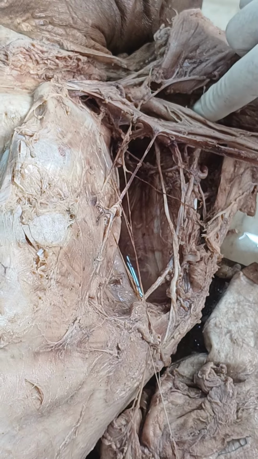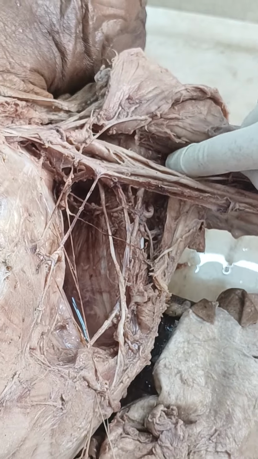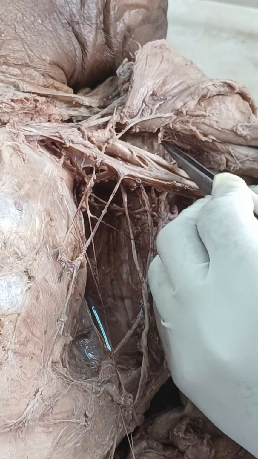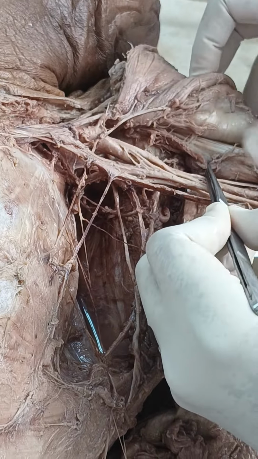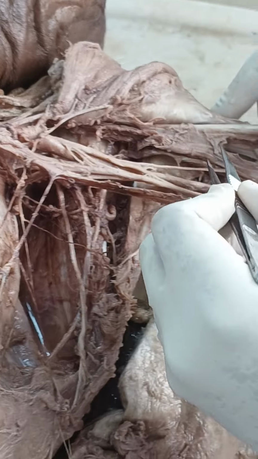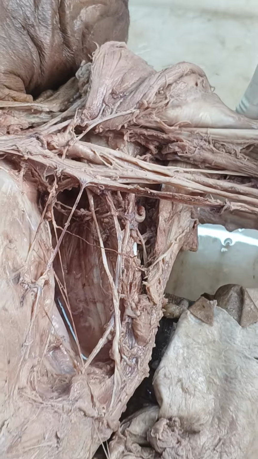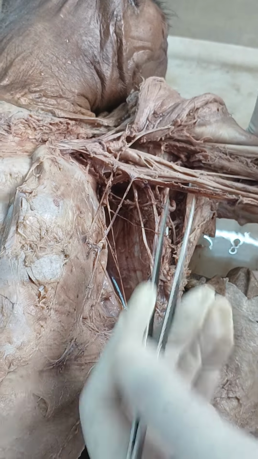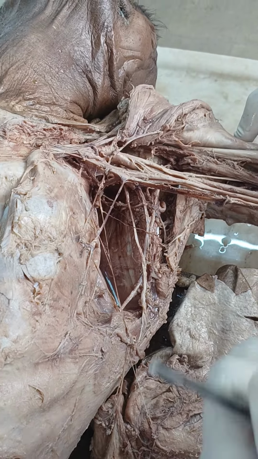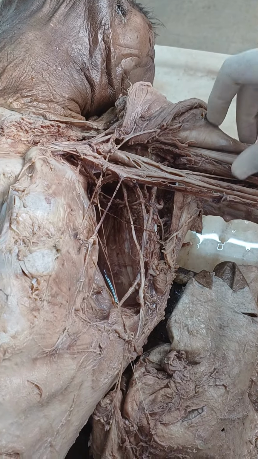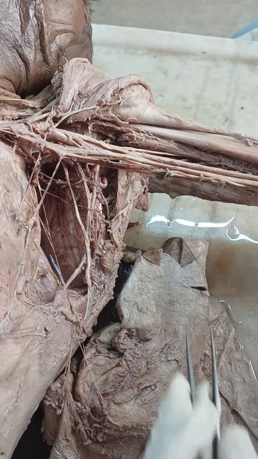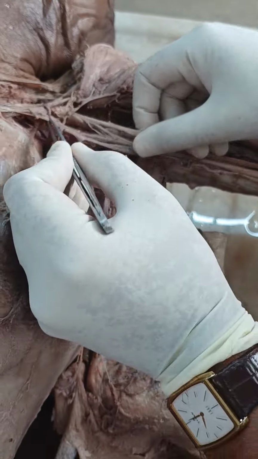The lateral boundary of the axilla is formed mainly by the coracobrachialis muscle. Here you can see the coracobrachialis muscle, as well as the shaft of the humerus, where the anterior and posterior boundaries of the axilla converge, so it is very narrow. The contents of the axilla: you can see the axillary vessels.